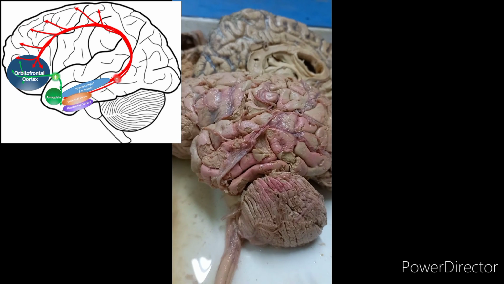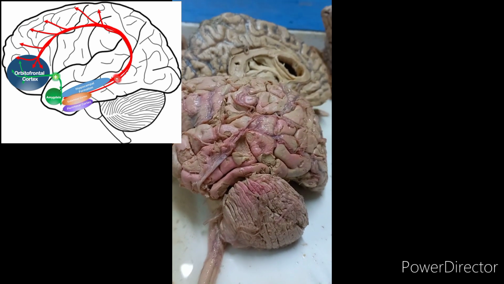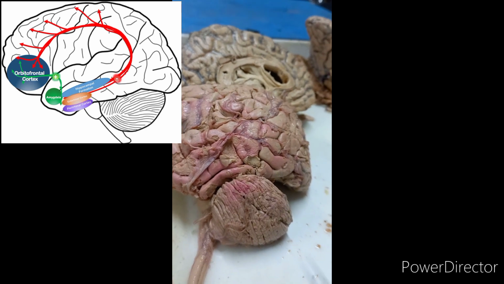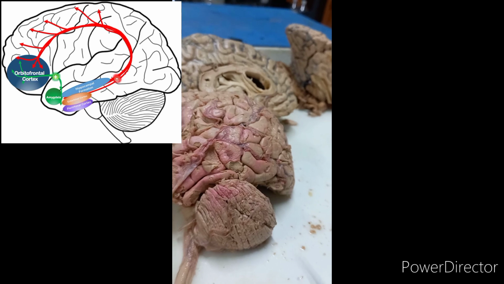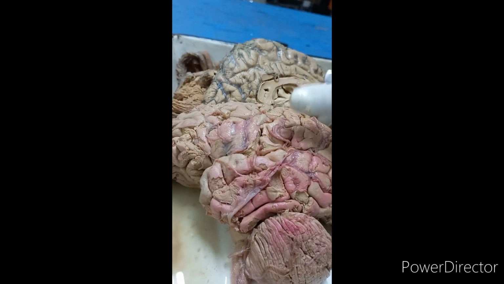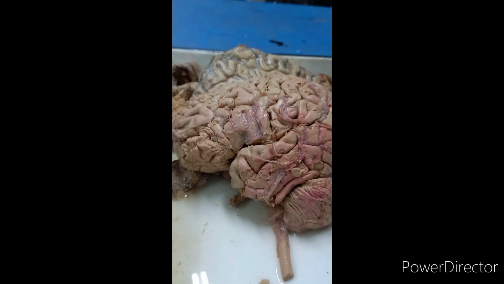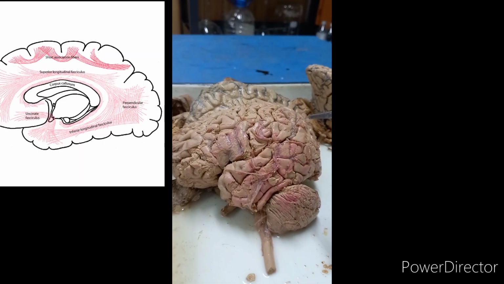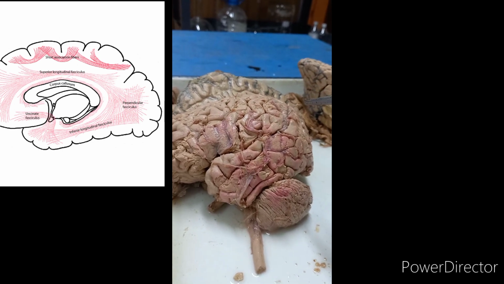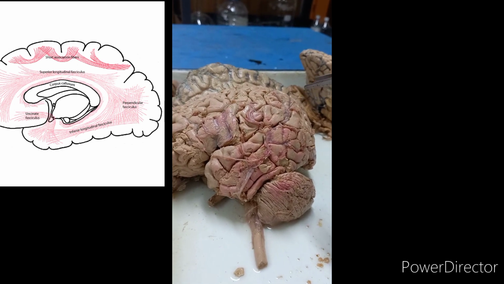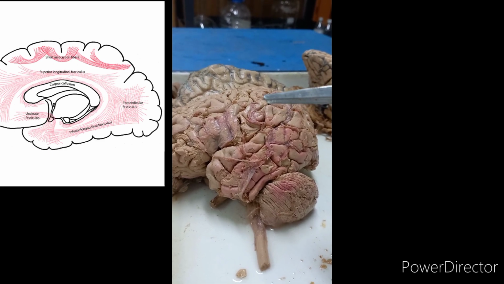It lies inferolateral to the insula and conveys visual and auditory images of words to Broca's area of the dominant hemisphere for proper expression of spoken speech. Now there is another association fiber, known as the superior longitudinal fasciculus. The superior longitudinal fasciculus extends anteroposteriorly above the insular area, and it lies outside the projection fibers of the corona radiata.